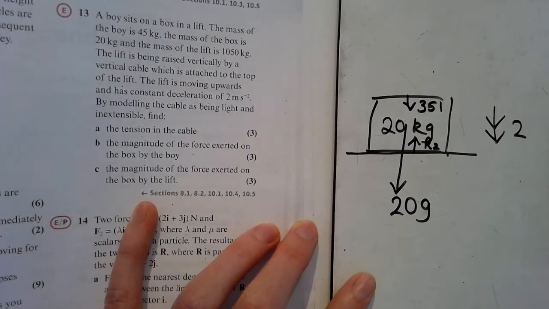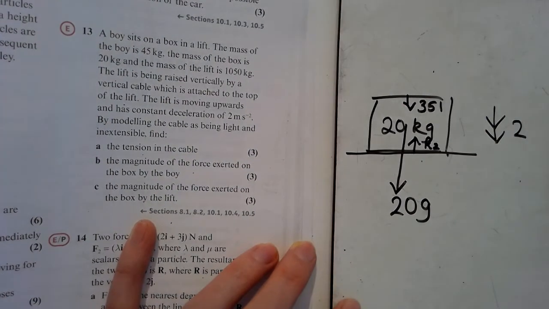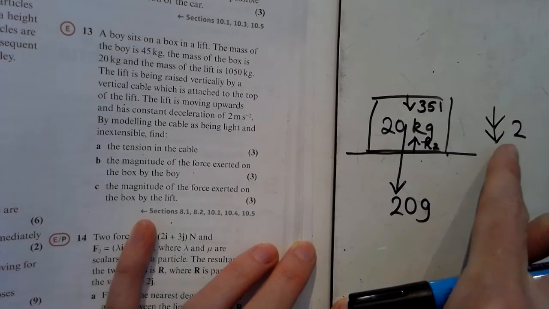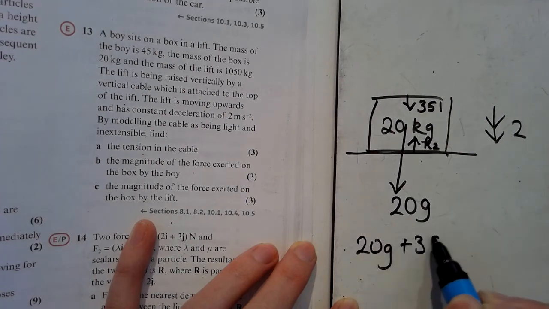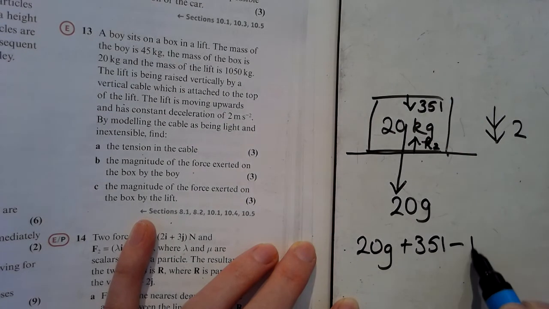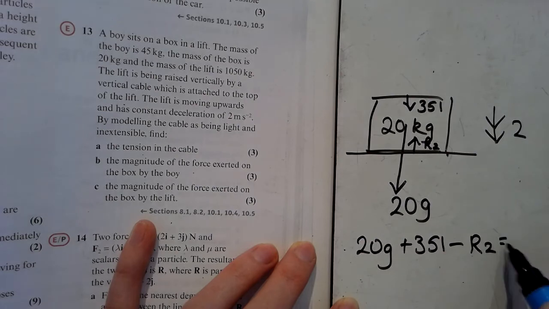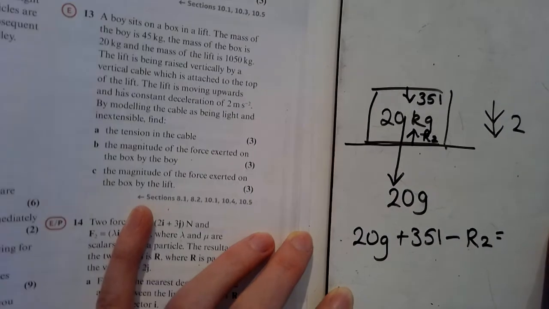And we're going to do F equals ma again. So forces going down, we're going to do down as positive. This, and this all need to have the same sign. That needs to have the opposite sign. So forces going down are 20g, 351, and then R2 is going the other way, and that's equal to ma, which would be 20 times 2.